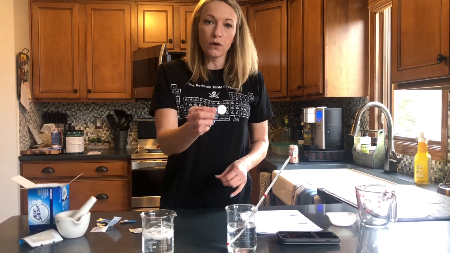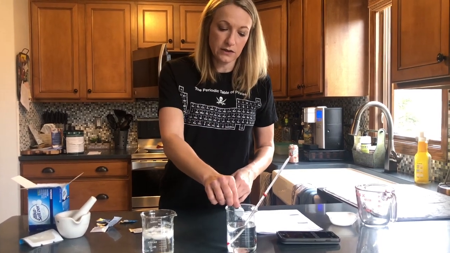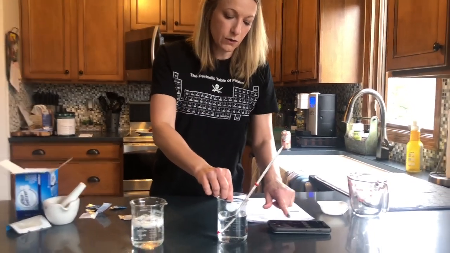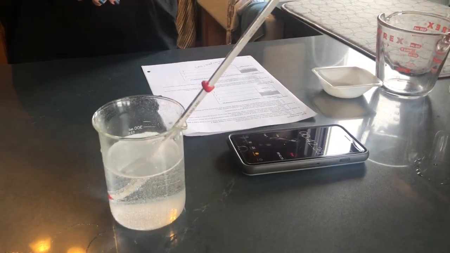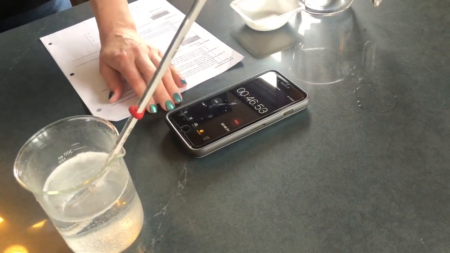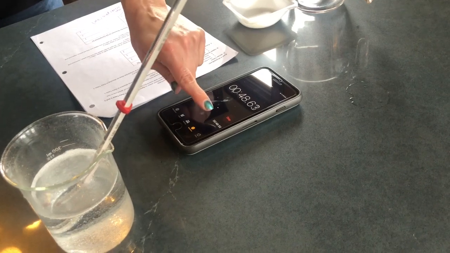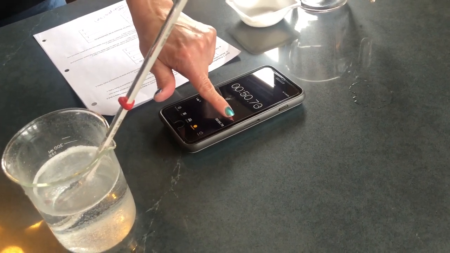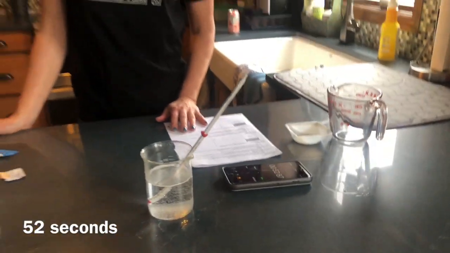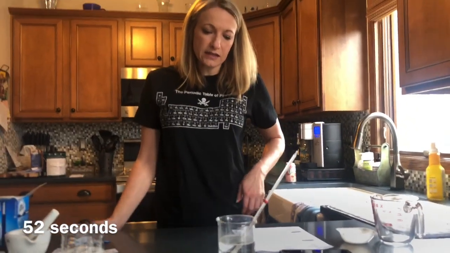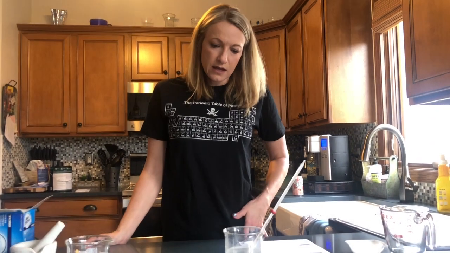We're using a whole tablet for each one of these trials. So starting with the whole tablet. All right, the reaction with the whole tablet at 27.5 degrees Celsius is just about done. Say right about there, 52.87 seconds is the room temperature bath.